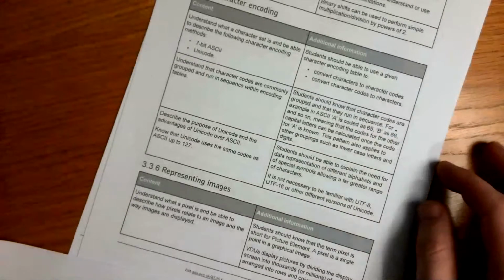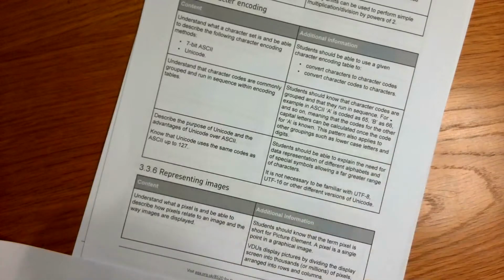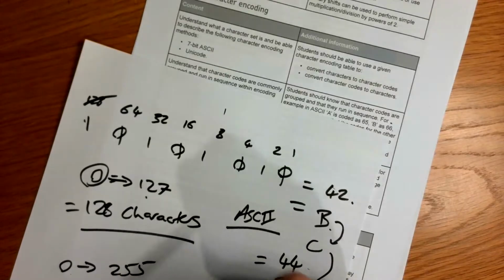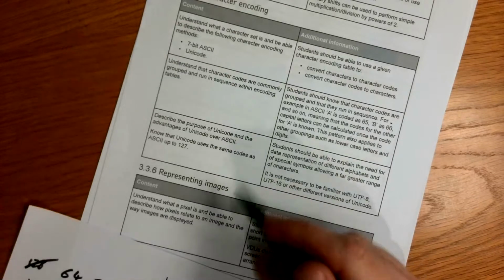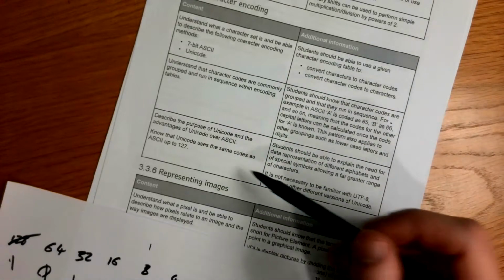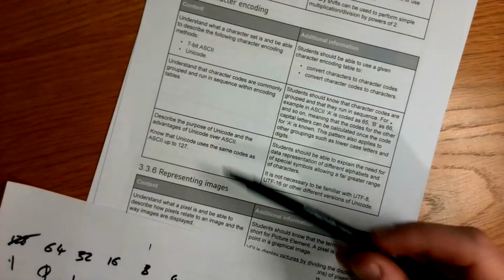Describe the purpose of Unicode and the advantages of Unicode over ASCII. So obviously we were talking about this before. You can represent more characters and different languages using Unicode by increasing the amount of bits that you can use. However, if you do increase the number of bits you use, obviously the file size gets bigger, because you've got to represent each character using more bits.